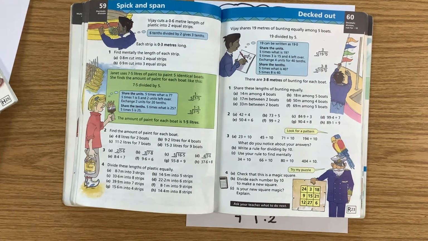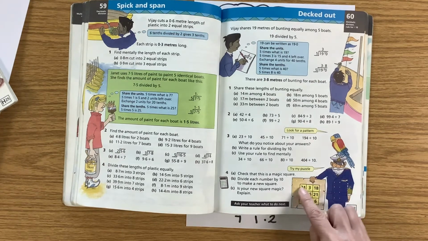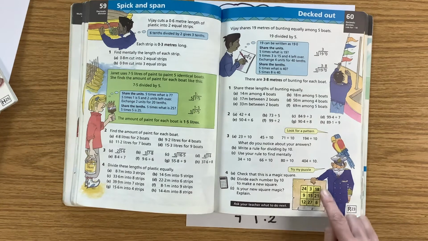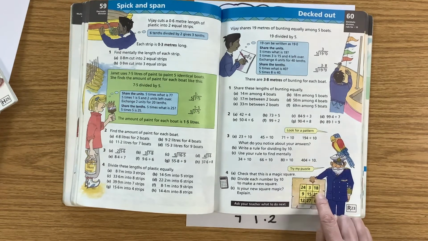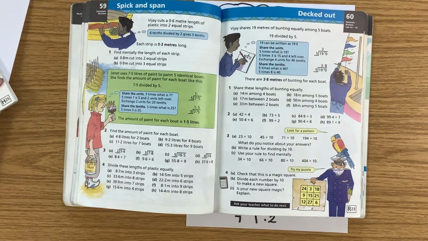Now, do you remember we looked at magic squares a couple of weeks ago? In a magic square, all the numbers have to add up to the same total. So if I added 24, 3 and 18, work out the answer to that, then add the next row, it should have the same answer. So first of all, find out if it's a magic square and then have a go at doing some dividing by 10 and you can use a calculator.